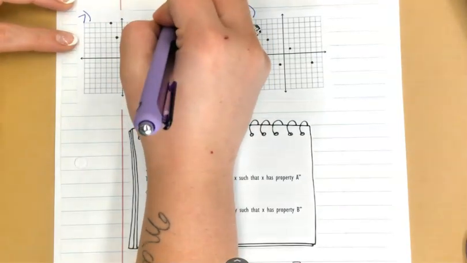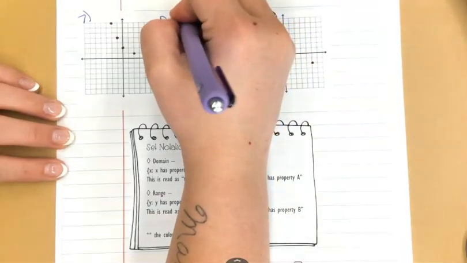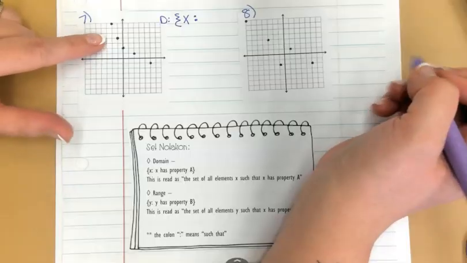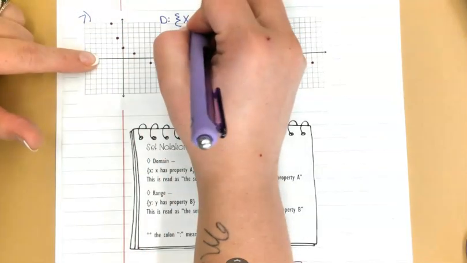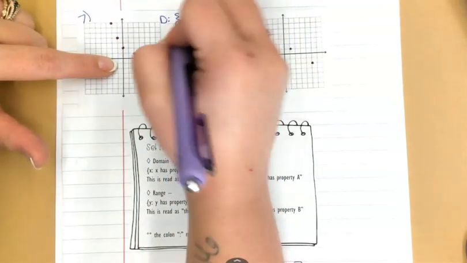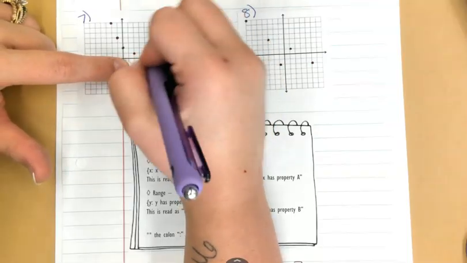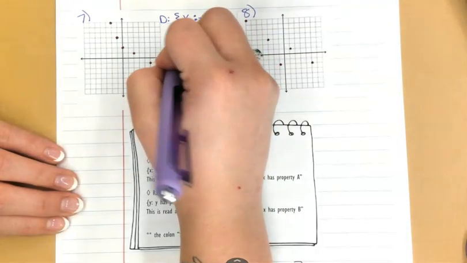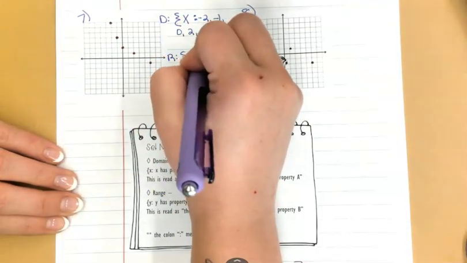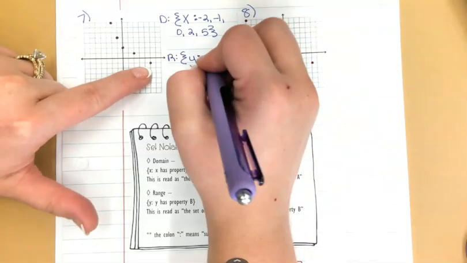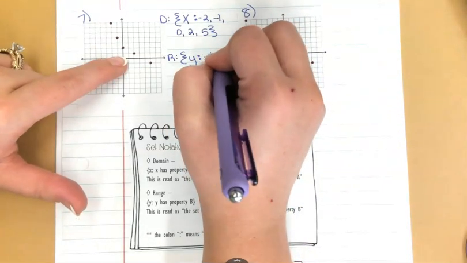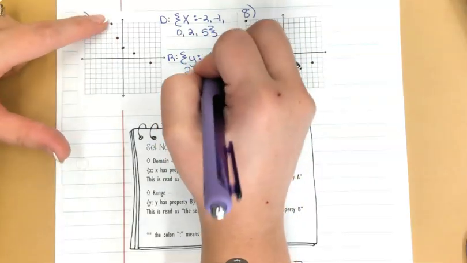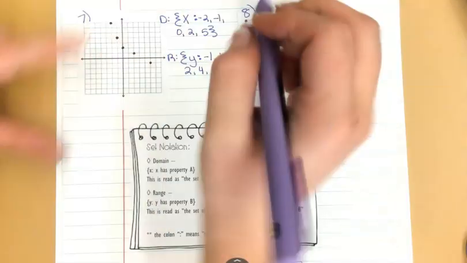Starting with my domain, you're going to use a squiggle bracket. And so x such that x is how you would read this, but we're just going to list off the x values that we have here. We've got -2, -1, 0, 2, and 5, and then I'm just going to close my squiggle bracket. Then I will do the same thing for my range, but with y such that y is, and then I'm going to list my y values. My smallest one here is at -1, then I have +1, +2, +4, and +7.